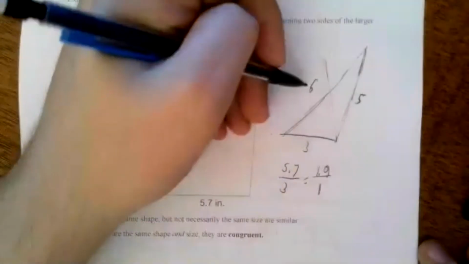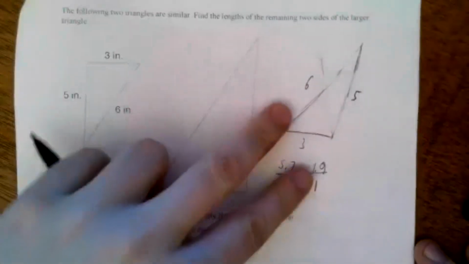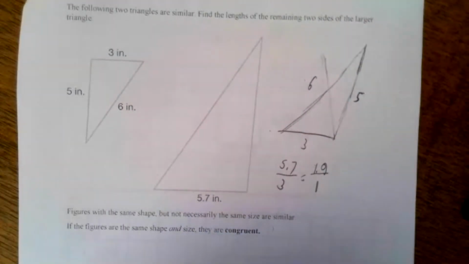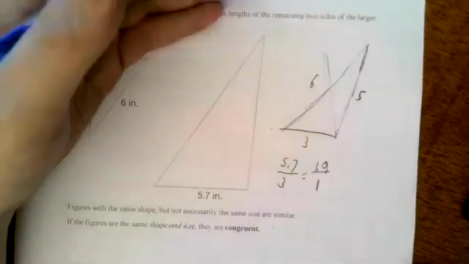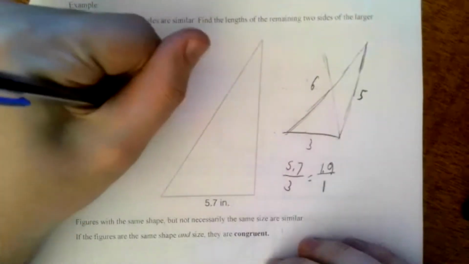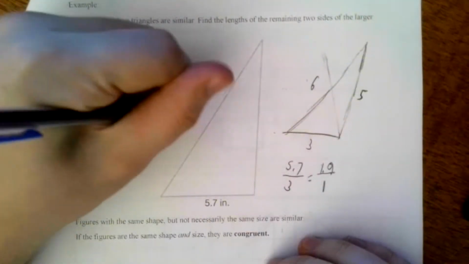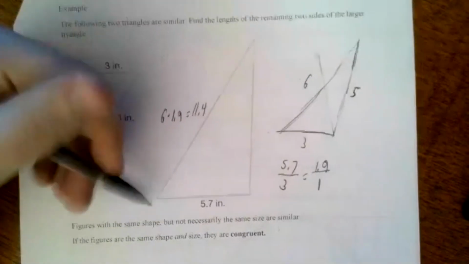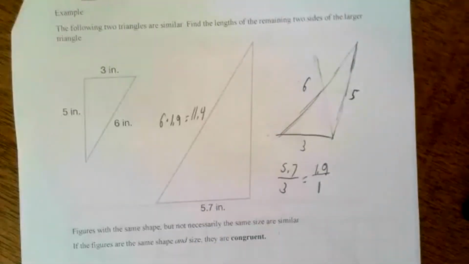So what do I need to do with 6 and 1.9 to get to the bigger triangle up here? Just multiply. Yeah, I just need to multiply them, right? So all I'm doing is just scaling it up. So I do 6 multiplied by 1.9, we get 11.4. So the length of this side is just 11.4.